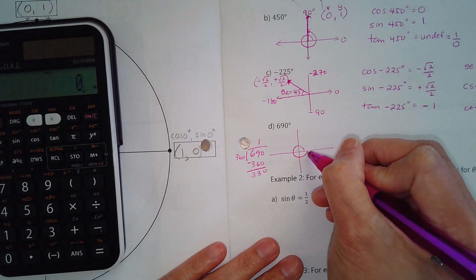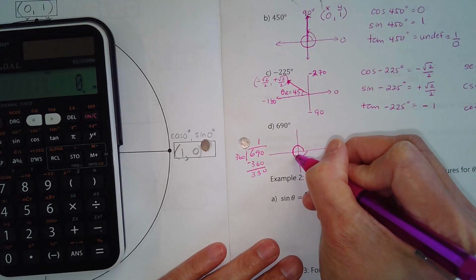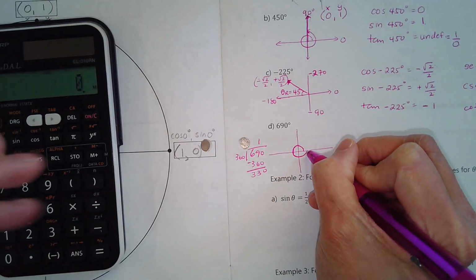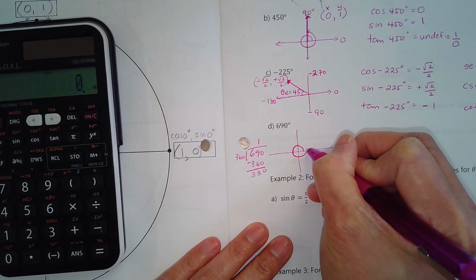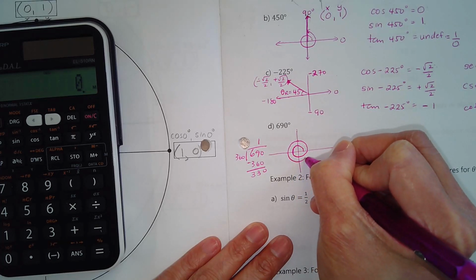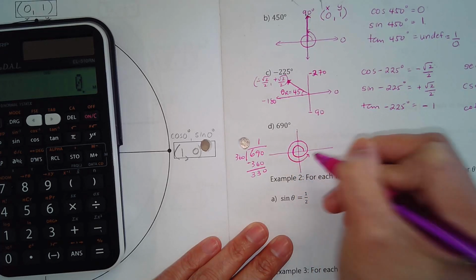So you're going to go around 360, and then we're not going to stop there. We're going to keep going for another 330 degrees. So 330 would be right there.